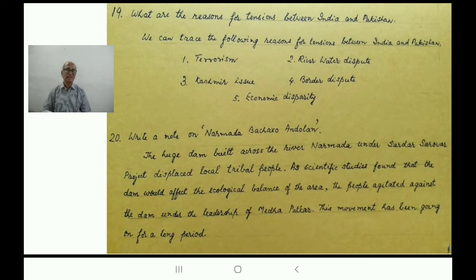Even now, the Sardar Sarovar project is not complete. Still, Medha Patkar is busy getting the people mobilized and protesting for various issues that disturb the community as such. So she has done a wonderful job in that. She has been the link between people and the government. Okay, we move to the next question, the 21st.